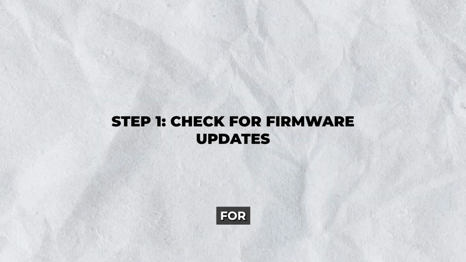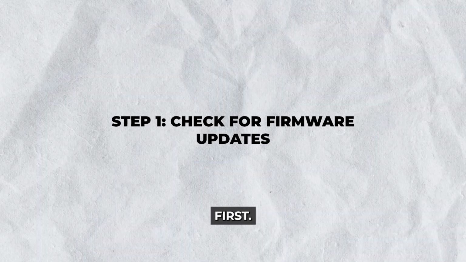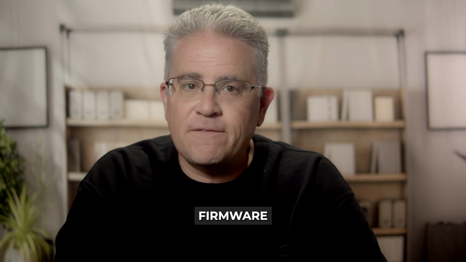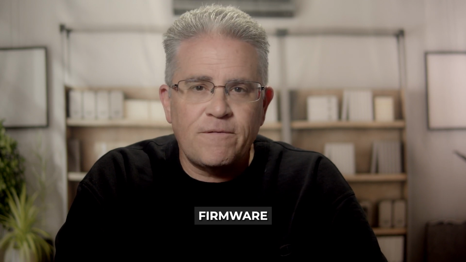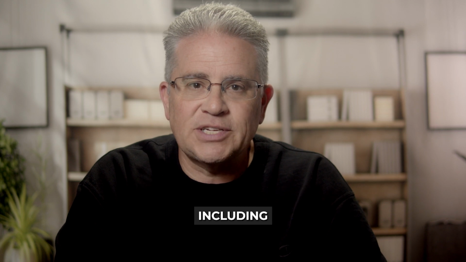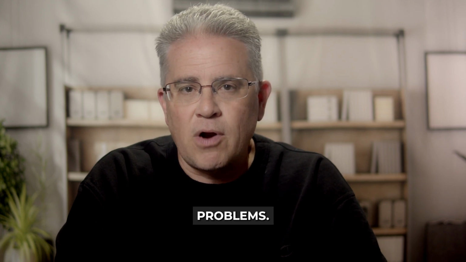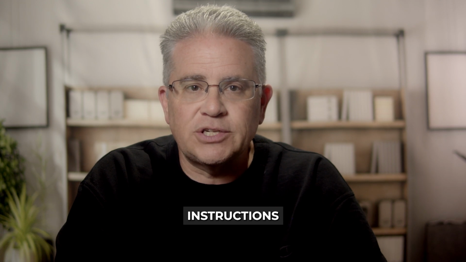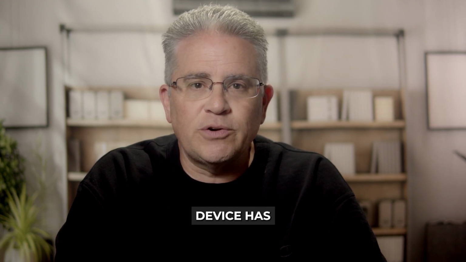Step 1. Check for firmware updates. First things first, keeping your device updated is crucial. Check the Anker website or the supporting app for any firmware updates for your device. Firmware updates often address known issues and enhance device performance, including resolving the Soundburst problem. Connect your device to your computer or mobile app and follow the instructions to update it. Always make sure your device has sufficient battery before starting an update.